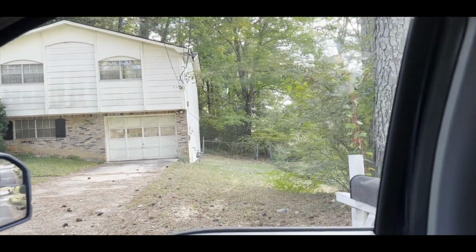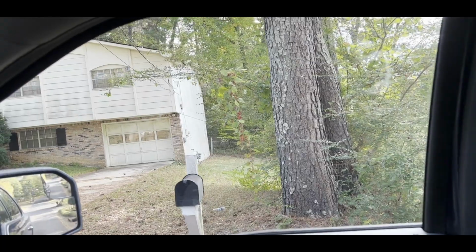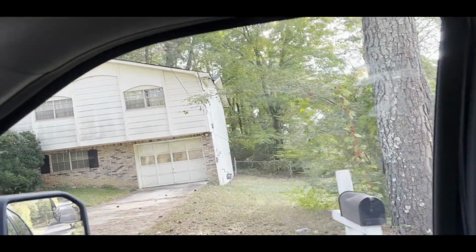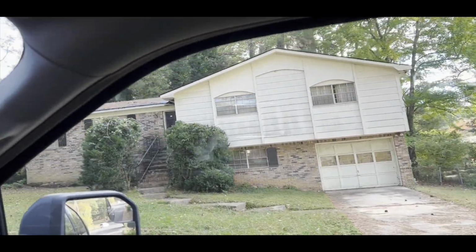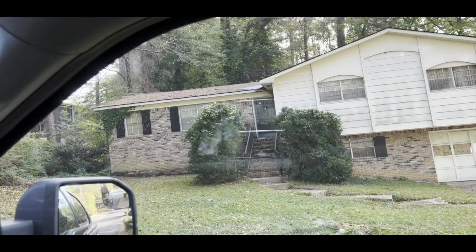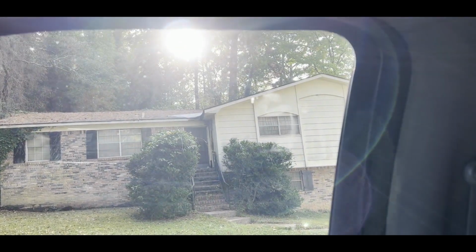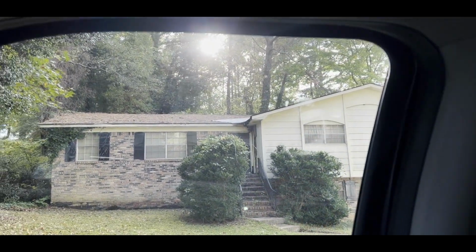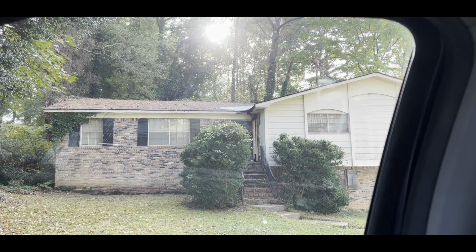So I'm looking for an address. I don't see one on the mailbox. Okay, when I look, you've got pine straw on the roof, you've got deterioration in the front, you've got vines overgrowing here. When you move up, you've also got deterioration of wood. You see a tarp on the roof. Very good sign or indication that this is definitely a distressed property. So we want to get this address.